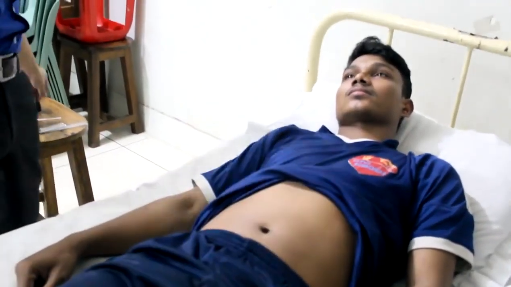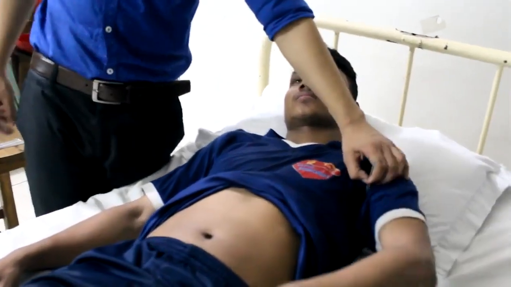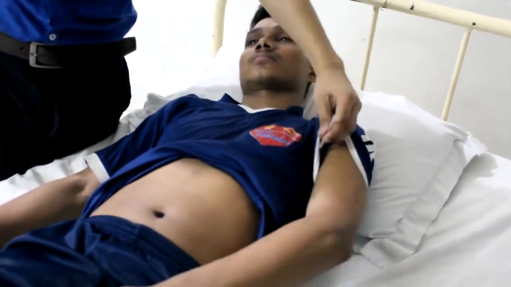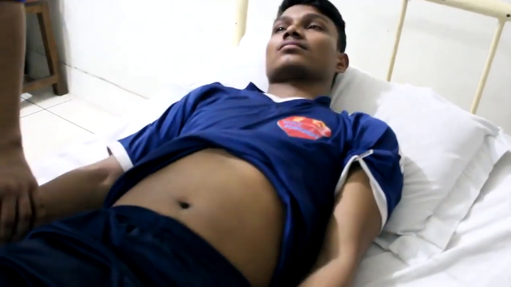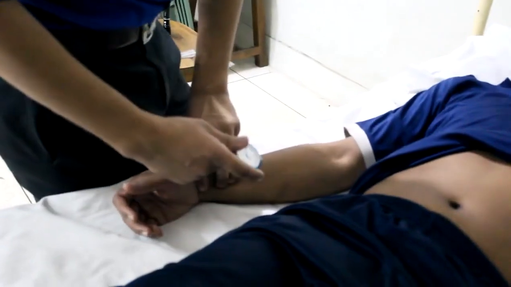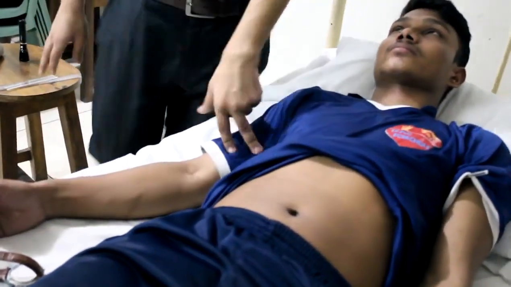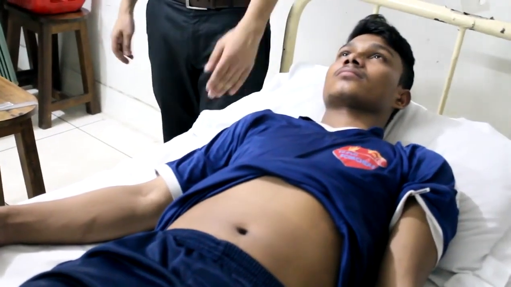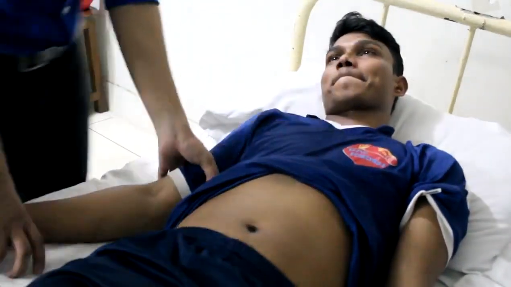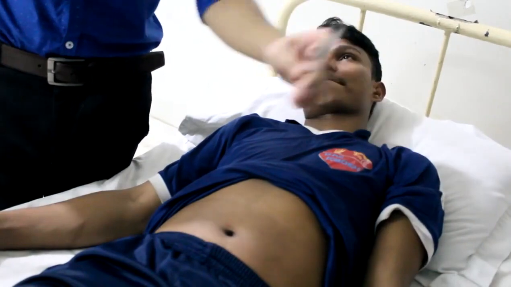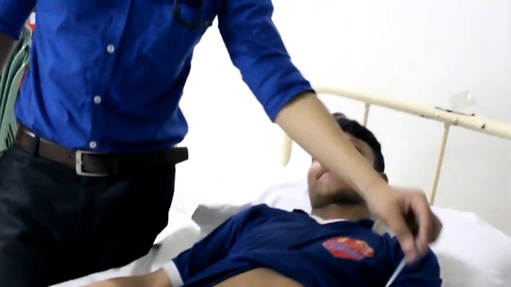Then measure the vital signs. Thermometer in the armpit, measure the pulse for about 15 seconds, then count the respiratory rate for about 15 seconds, then measure the blood pressure, then take out the thermometer and measure the temperature.